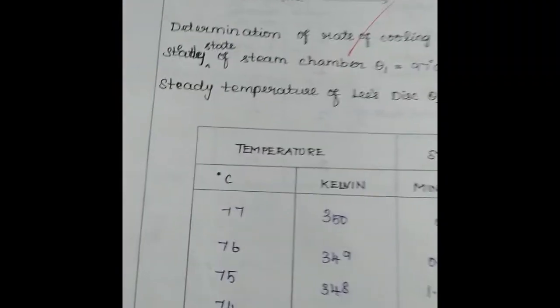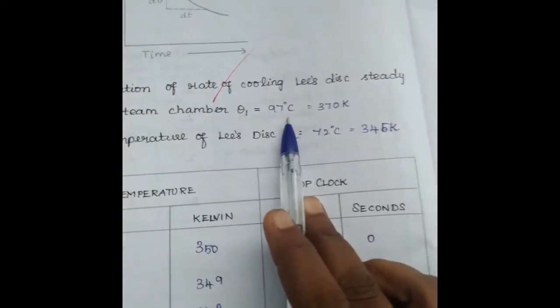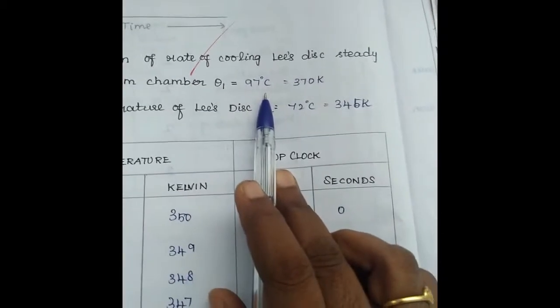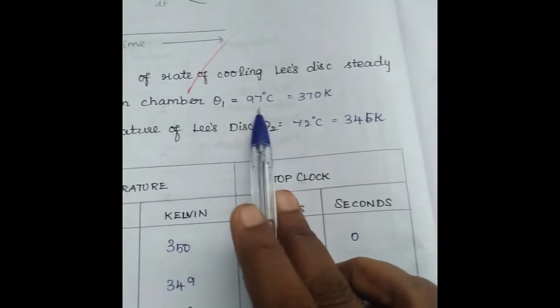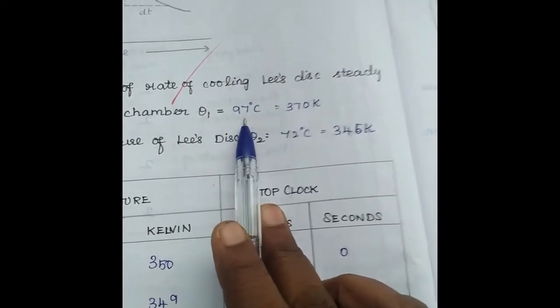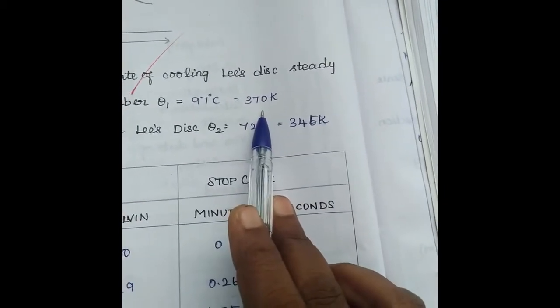So this steady state temperature of the steam chamber will be equal to 100, right? So we can take the steady state temperature of the steam chamber as 100 degrees Celsius, or sometimes you will be getting only 97 degrees Celsius, right? Due to the surrounding temperature, heat might be lost and it might attain a maximum of only 97 degrees Celsius, and converting it to Kelvin we will have 370 Kelvin.